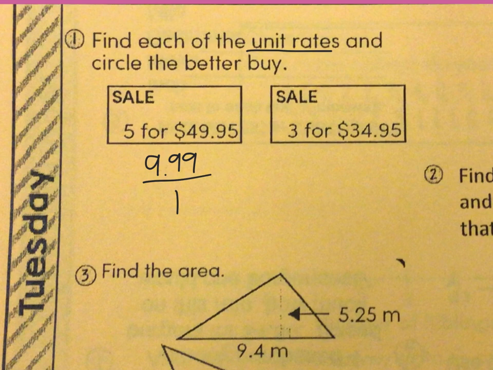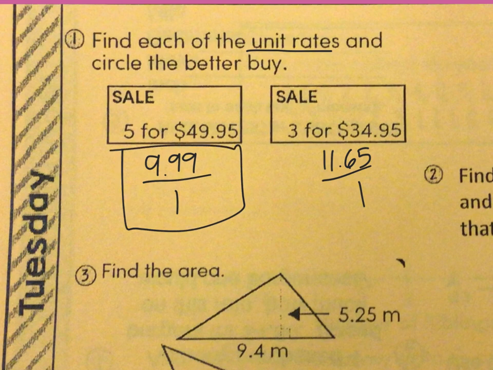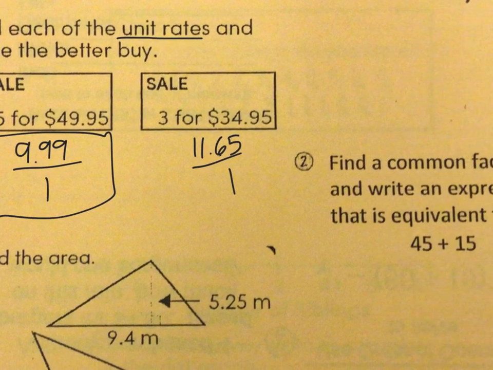And on the other one, we have 3 for $34.95. So I'm going to take $34.95 and divide it by 3. And that is $11.65 for one. So which one is the better buy? Well, the first one is the better buy because it's only $9.99 per one. So not really a difficult thing, but you just have to remember you can use division to do it.